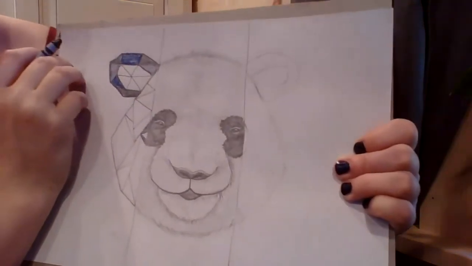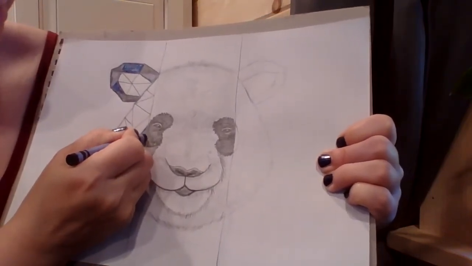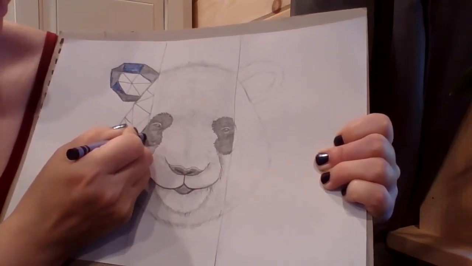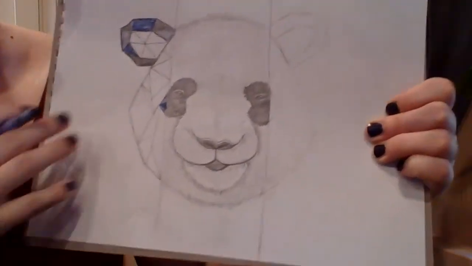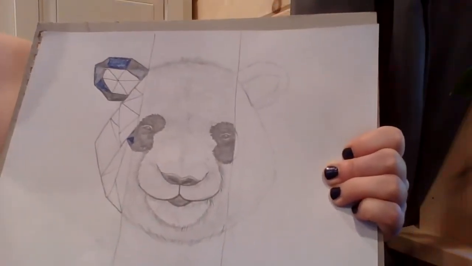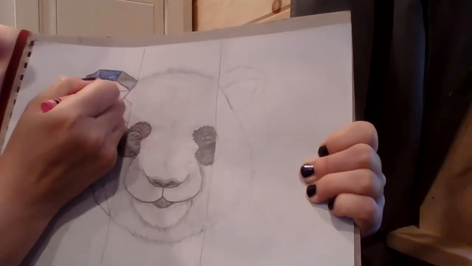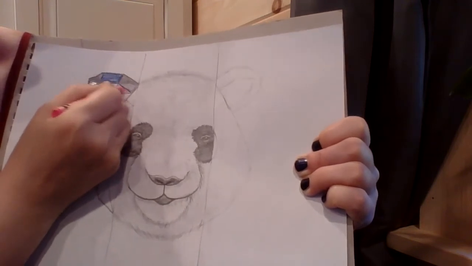Alright, so I got this edge of the ear done, and I'm going to do this right here with this blue. They kind of match up with the grays and the blues that I got going on here. Alright, so that cubism little piece is done. I'm going to do some pink inside this ear.